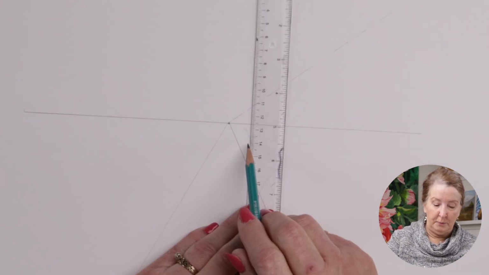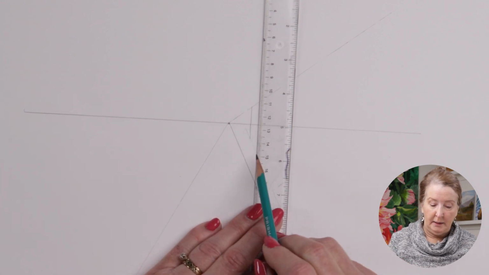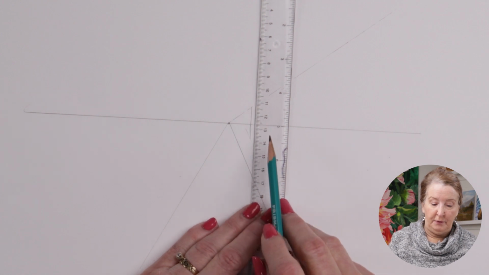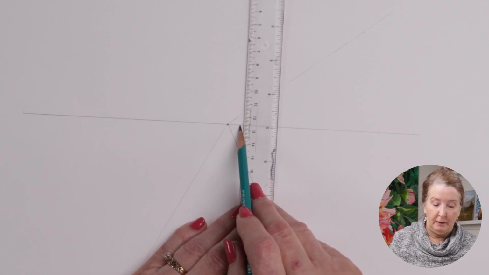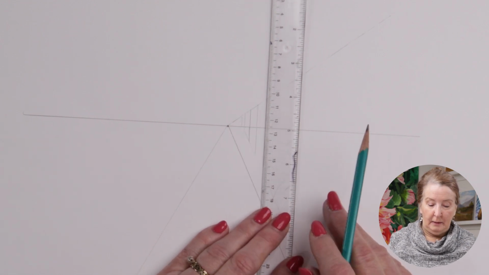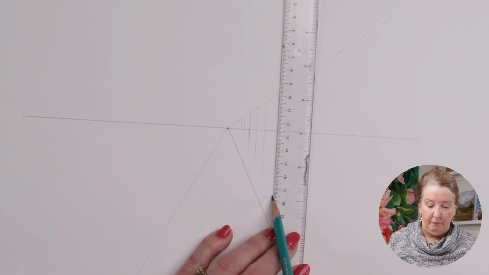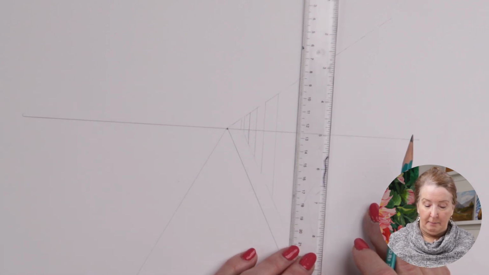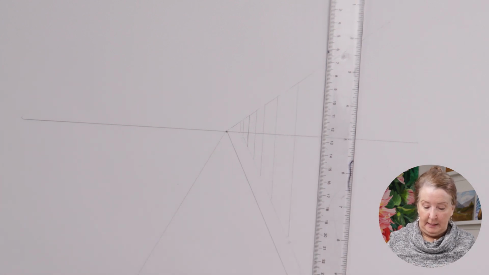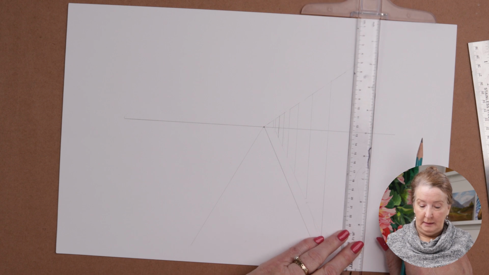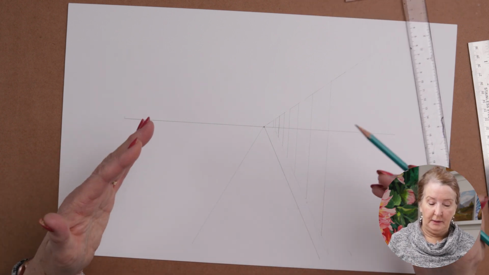Now, if I don't draw them straight up, then it's going to torque it and it's not going to look right. So as the posts get further and further to the distance, they actually get closer and closer together. And as they come closer to you, they get further and further apart, and they get bigger. So because I've drawn those lines, I can see how big they need to get just to appear like they're going off into the distance.